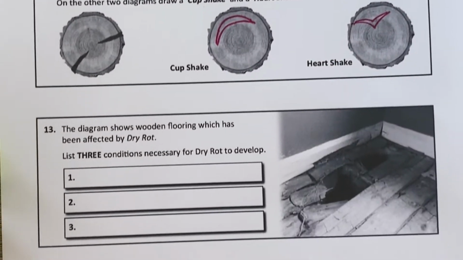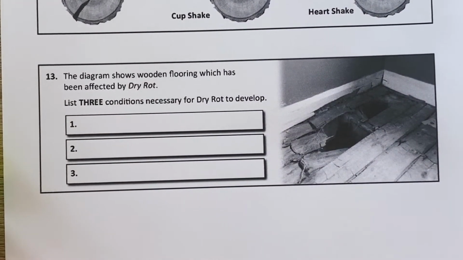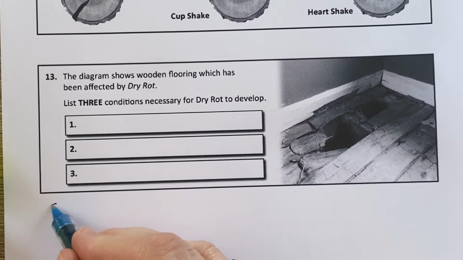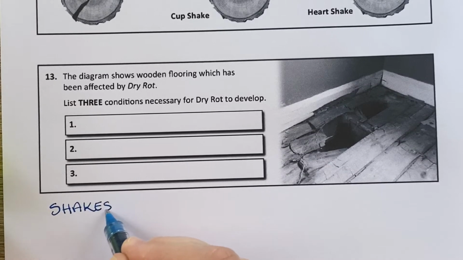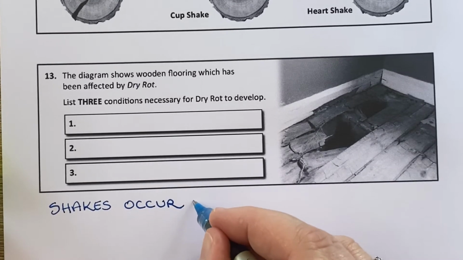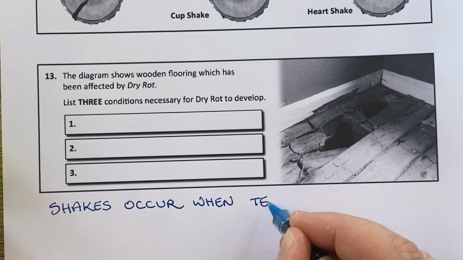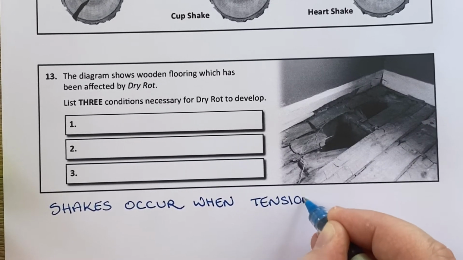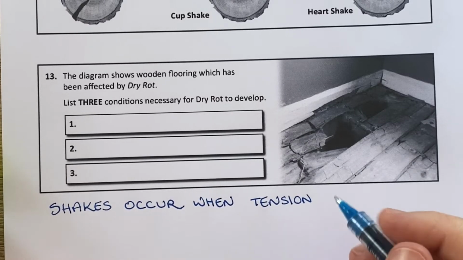Well, I'm going to go down to the bottom here for a minute because I left a bit of space to add some notes. So, shakes occur when tension forces, that's a key word, or a key phrase. They're the phrases you're going to need when you're answering your questions.